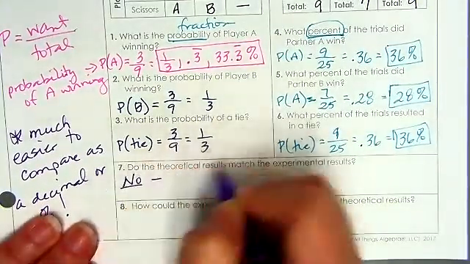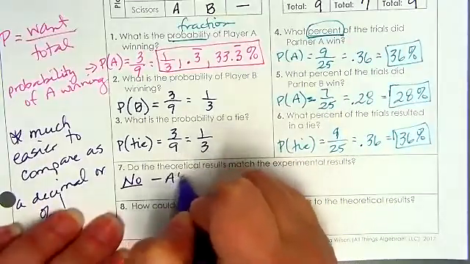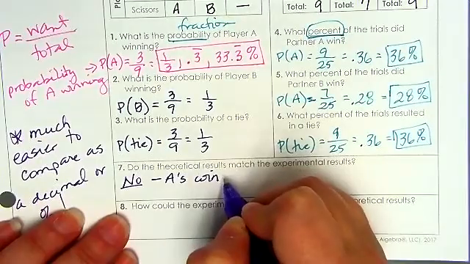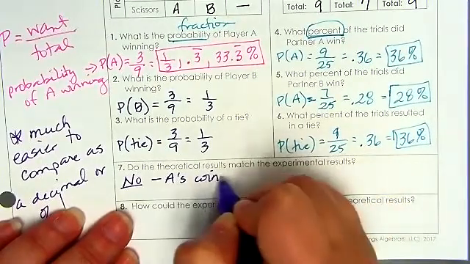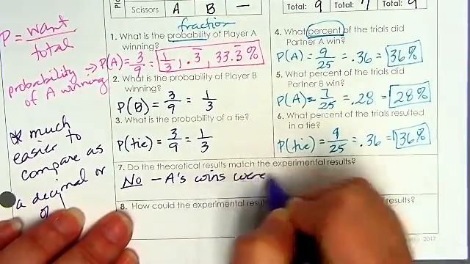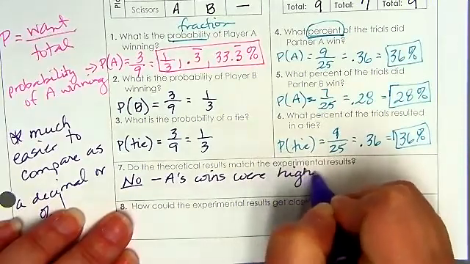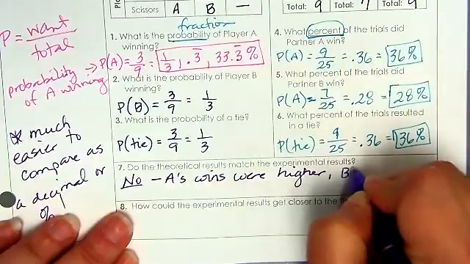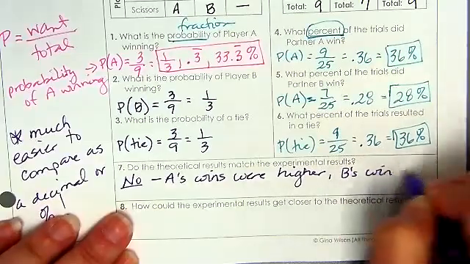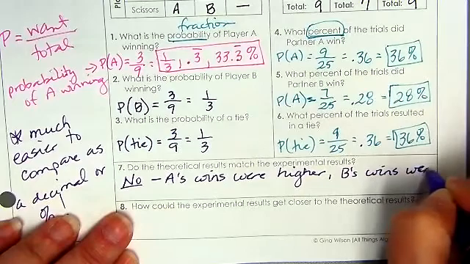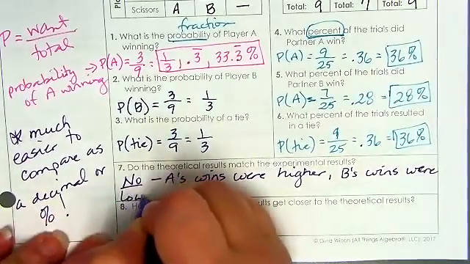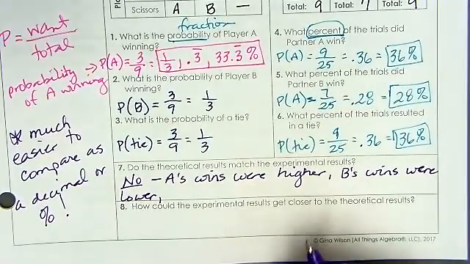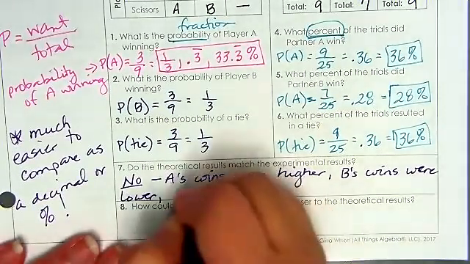No. A's win: A's wins were higher. B's wins were lower. You have to describe what you notice. That's the big thing. You've got to describe what you notice.